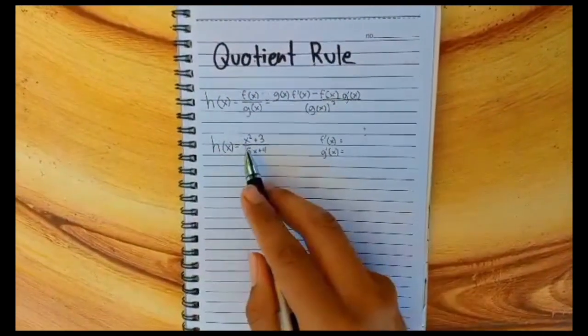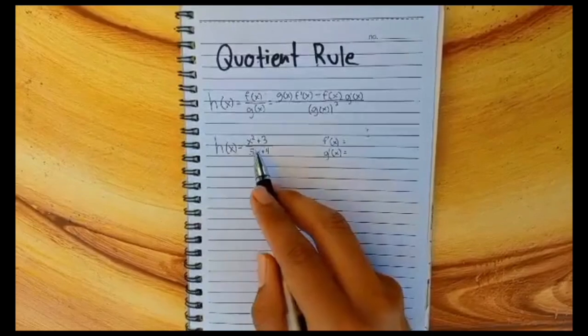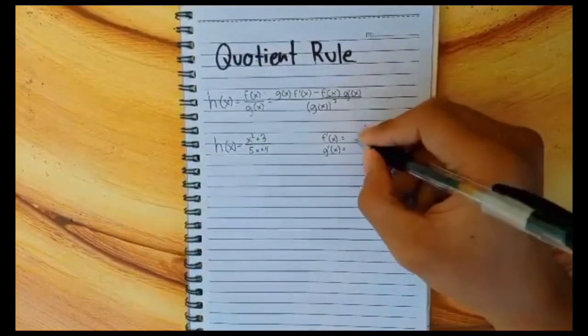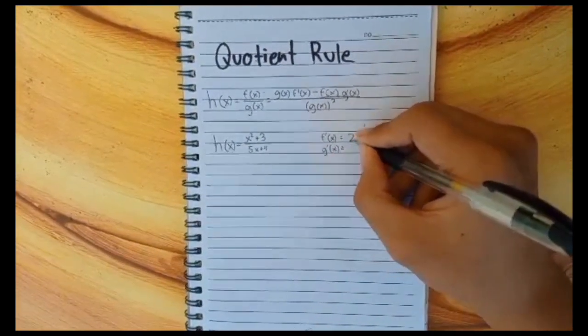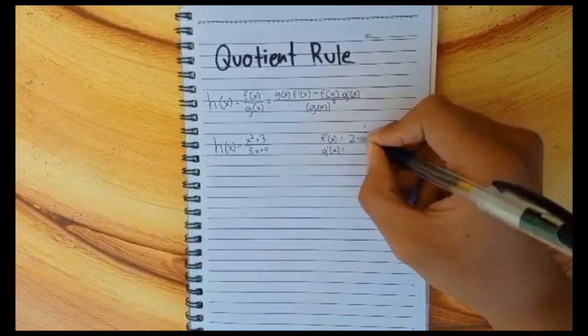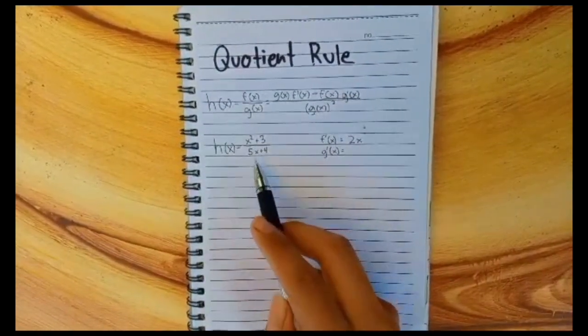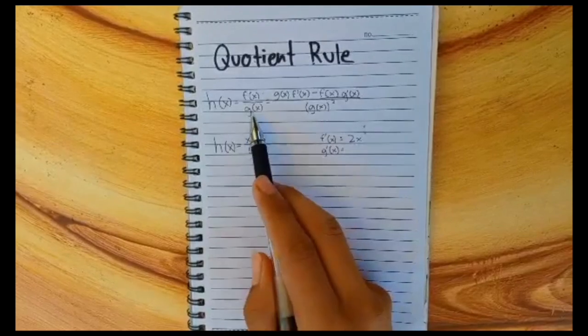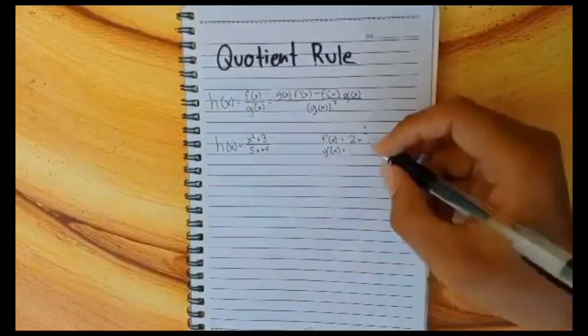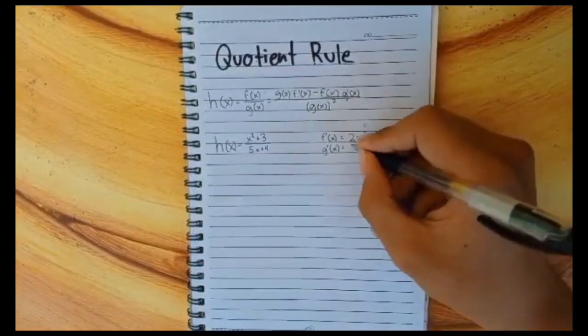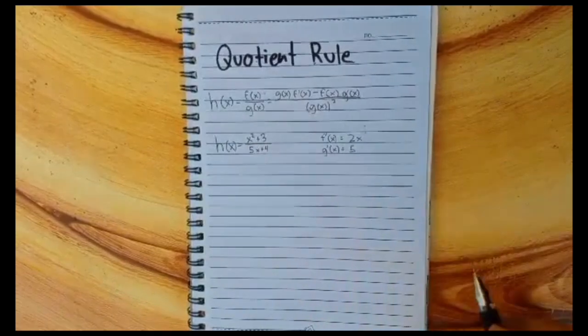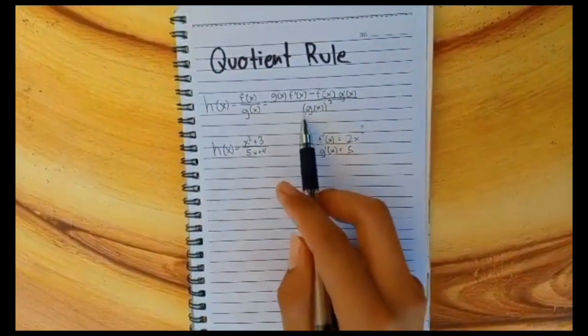We take the derivative of x squared plus 3, that is 2x. Then the derivative of g of x, the one on the bottom here, as shown in the formula, is 5. Now, let us substitute and follow the given formula.